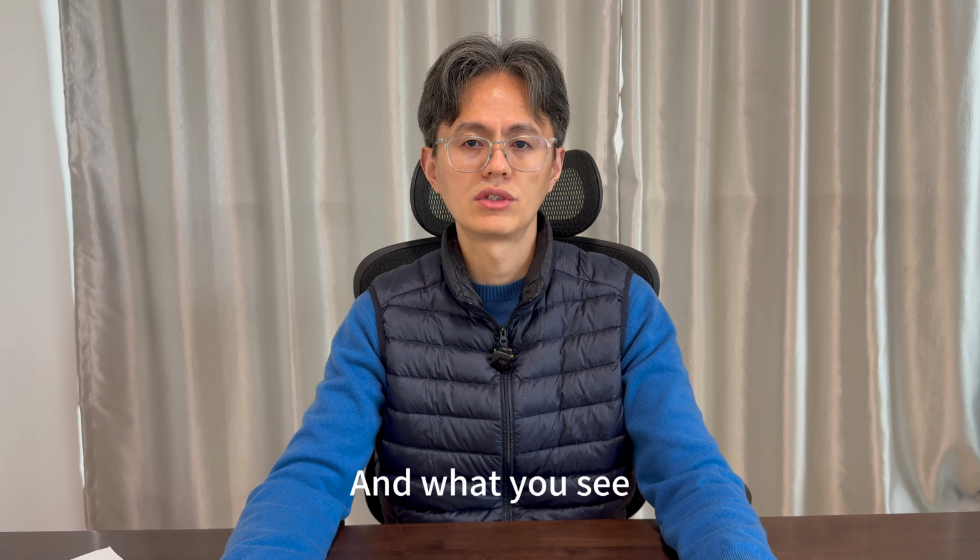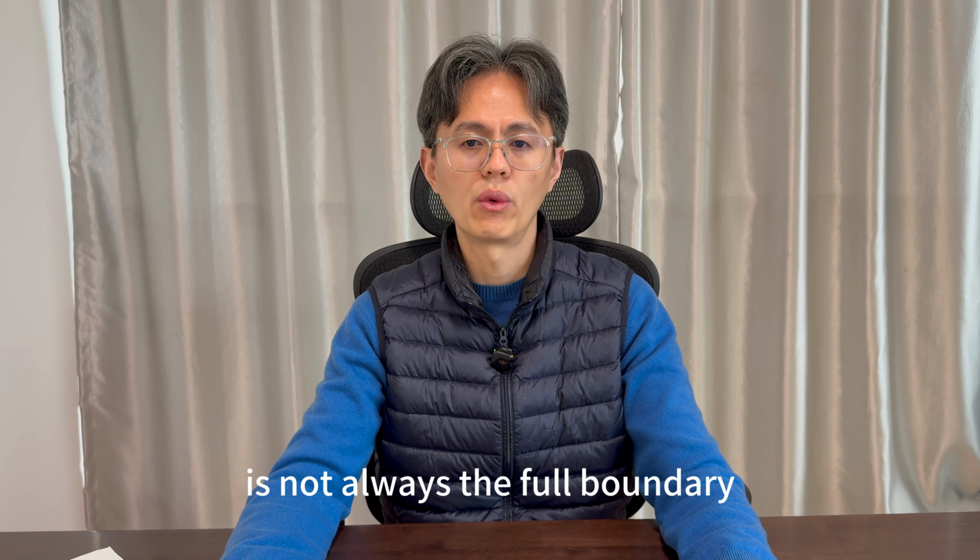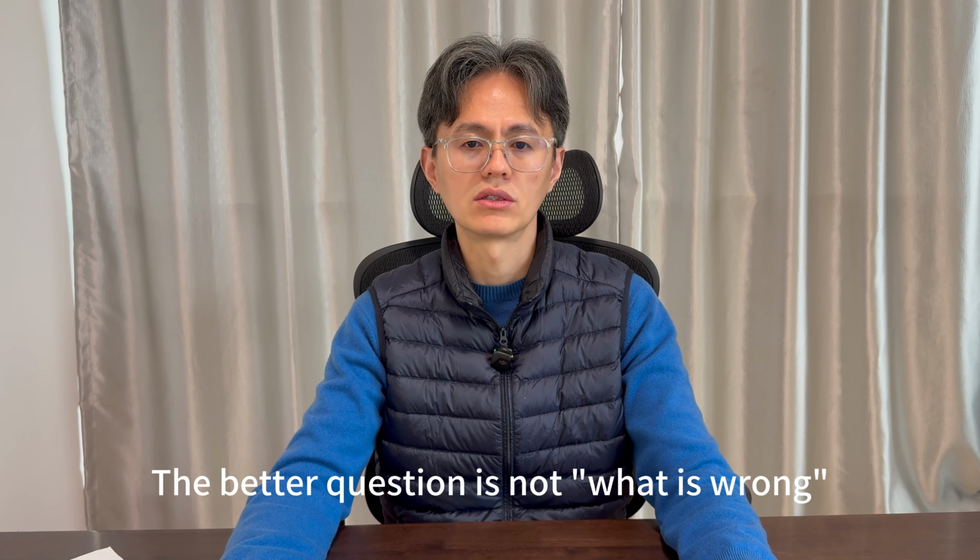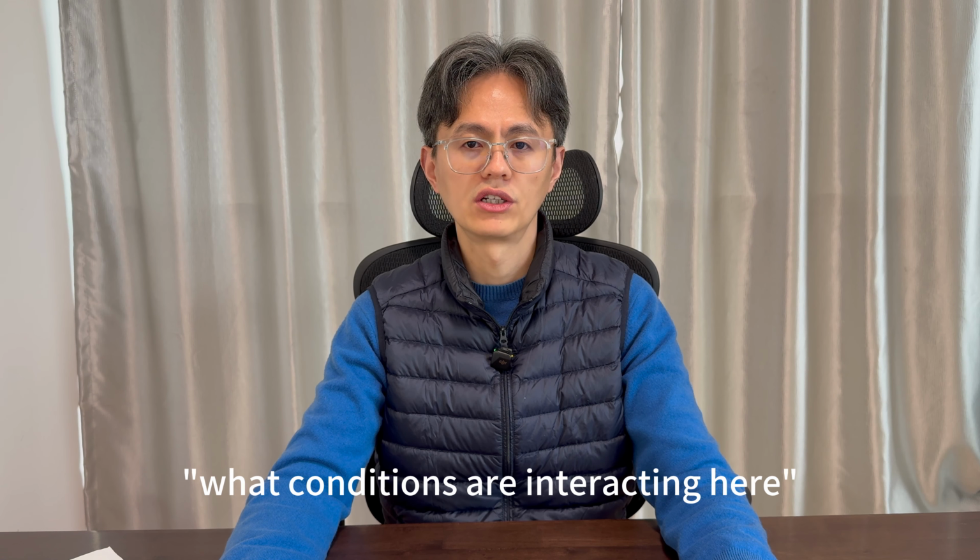And what you see is not always the full picture. The better question is not what is wrong, but what conditions are interacting here.